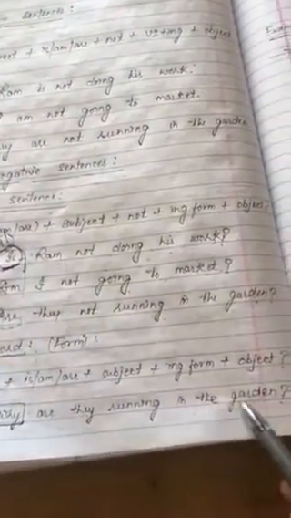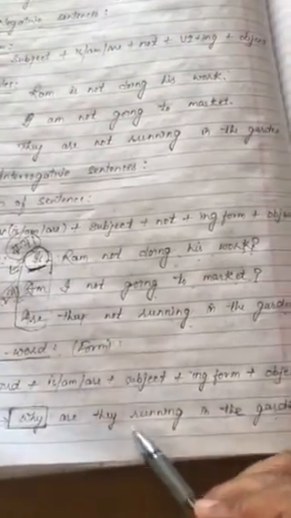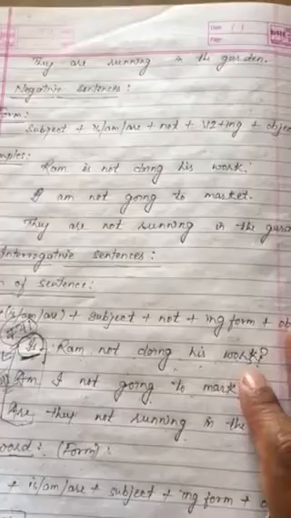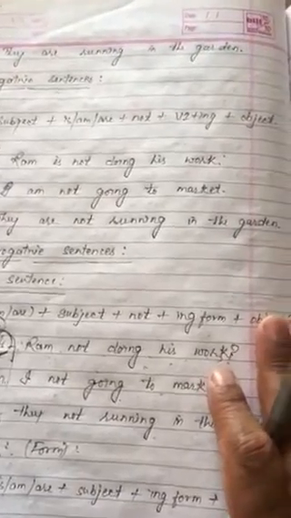The structure is the same. It is the structure of a sentence starting with a helping verb. If you see here, this is: are they running in the garden. This is the interrogative sentence starting with a helping verb. So what we are doing here, we are just adding the WH word. Why are they running in the garden? This is your WH word interrogative sentence. Okay, so this also ends the present continuous tense.